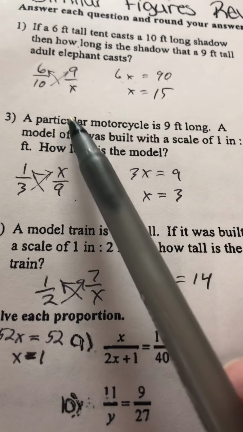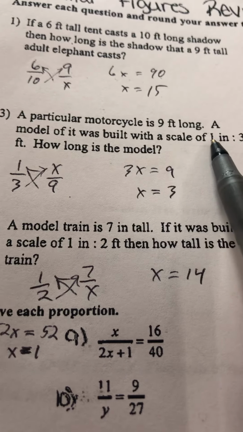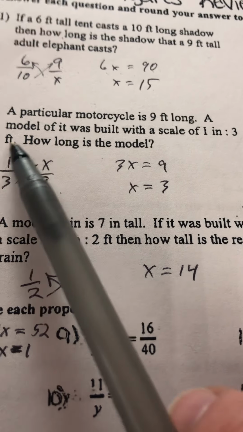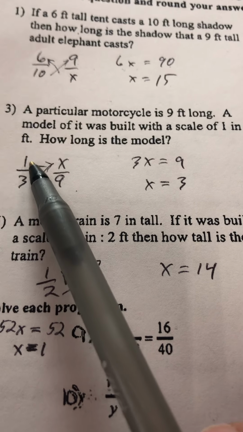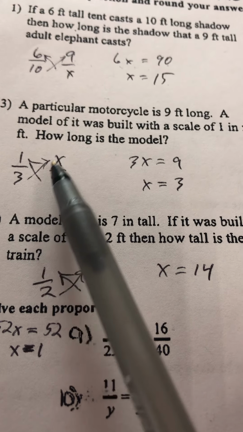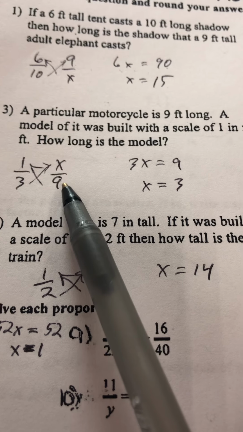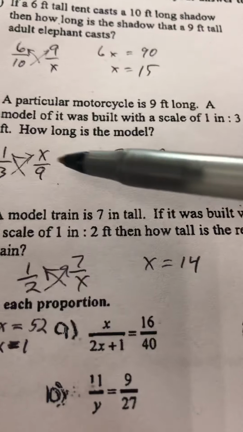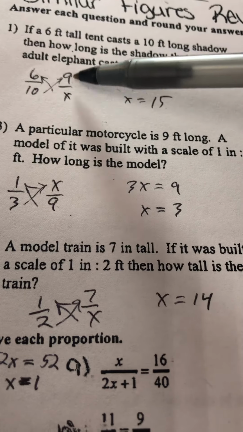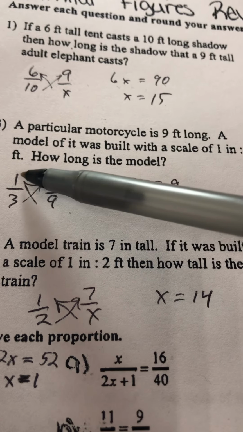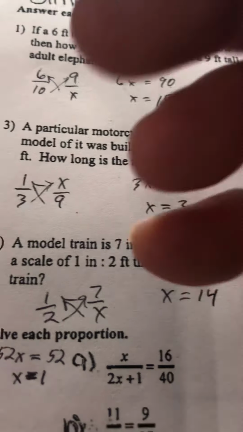For number 3, a particular motorcycle is 9 feet long. A model of it was built with a scale of 1 inch to 3 feet. How long is the model? Well, the scale is 1 inch to 3 feet. So the model is in inches to the 9-foot long motorcycle. You got to make sure that these are in the same order. Like this was the object to the shadow, the object to the shadow. This is the inches to feet, inches to feet. So you have to make sure that those are in the right order.